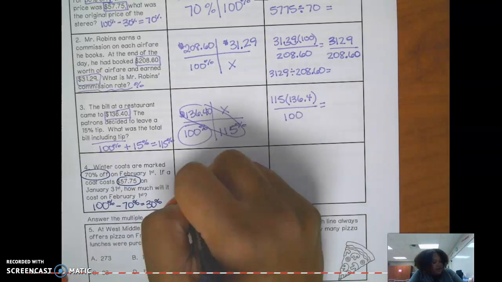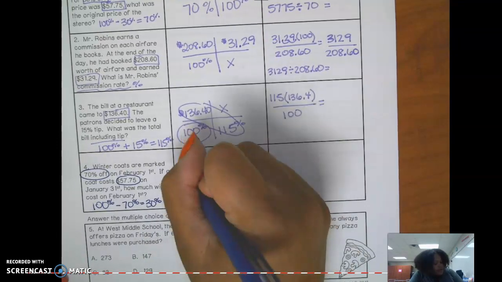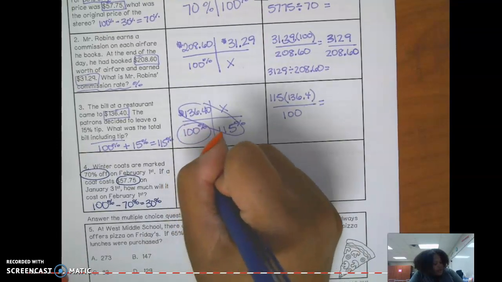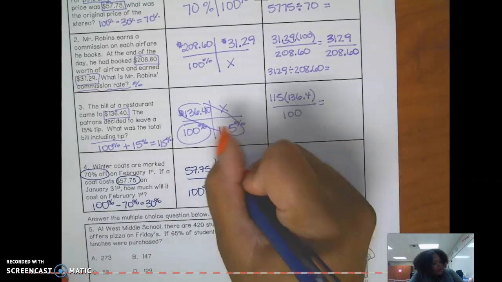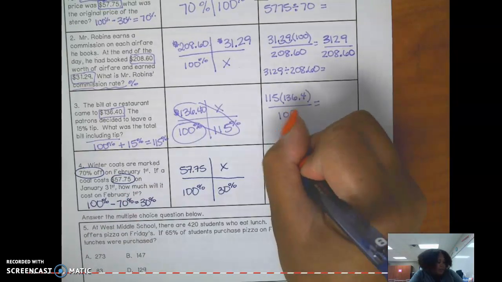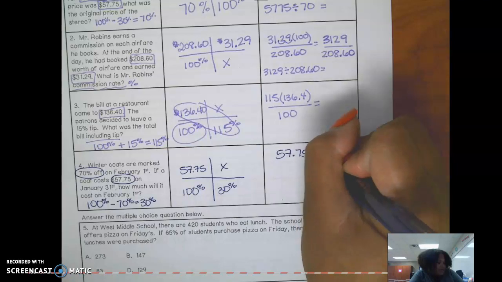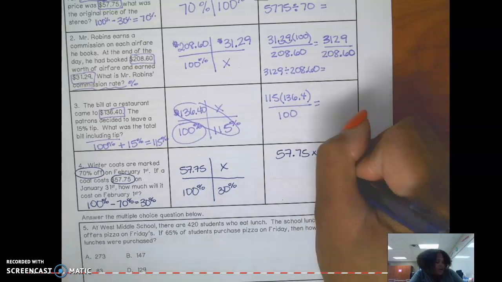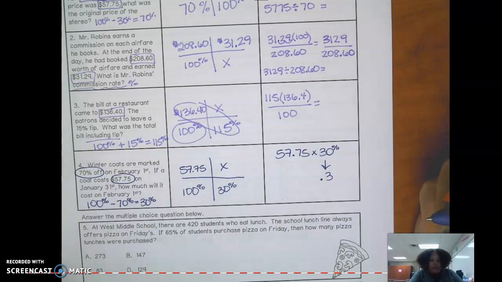So I'm going to make a proportion. 100% is $57.75. And 30% is some number here. Something else that I could do here, I could just do $57.75 times 30%. And I know that my percent needs to be a decimal, so it should be times 0.3. Okay?